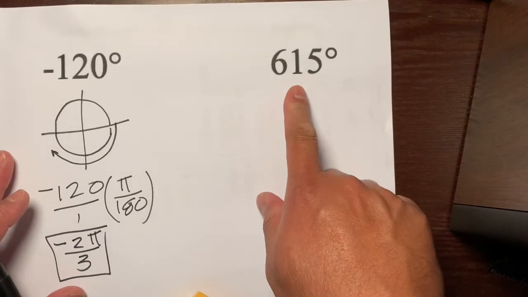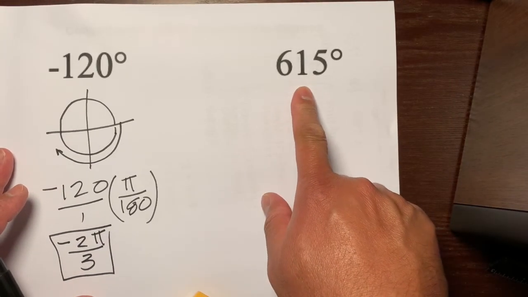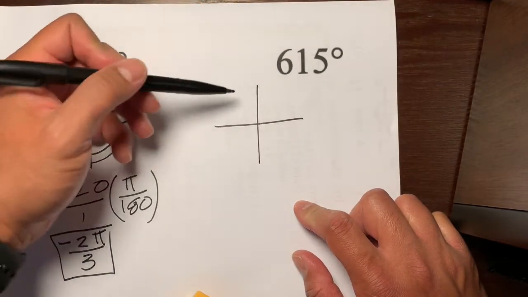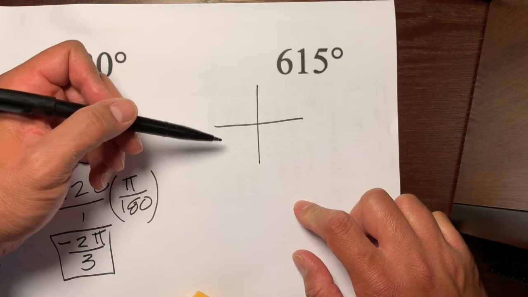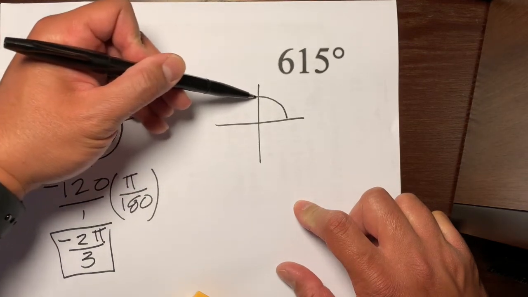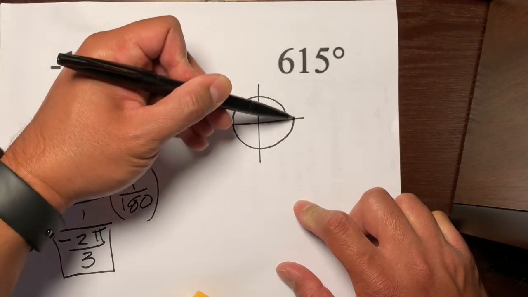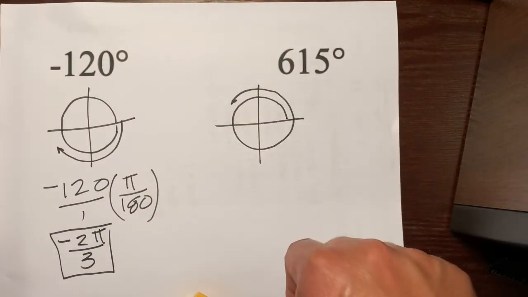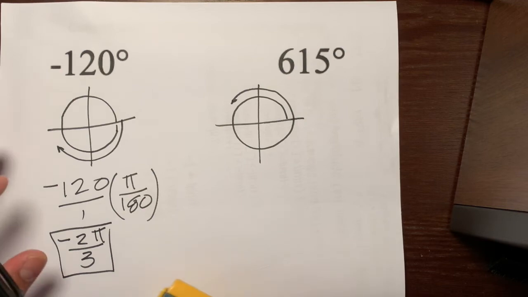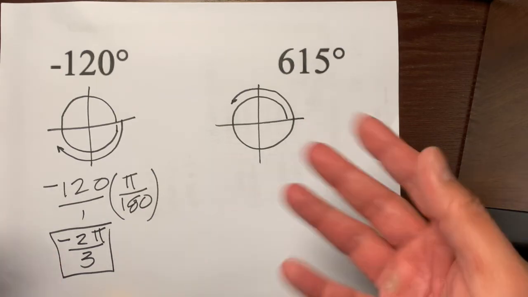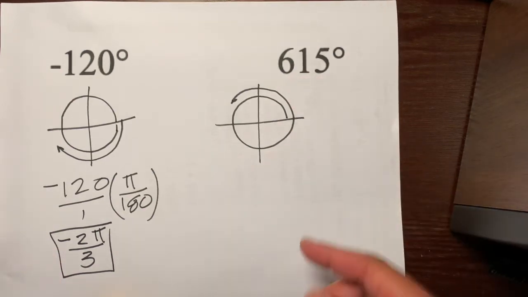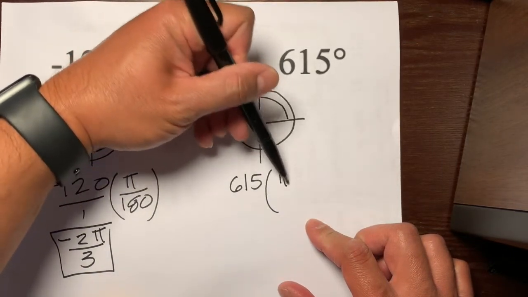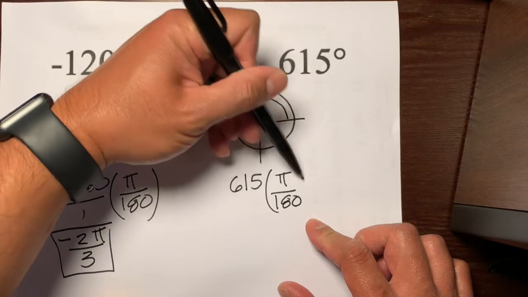Now look at this gigantic number, 615 degrees. That just means that the rotation is greater than 360 degrees, so it goes around and then it goes around even more. Our goal is just to convert it to radians, so we take that same formula, 615, and multiply by pi over 180 degrees.